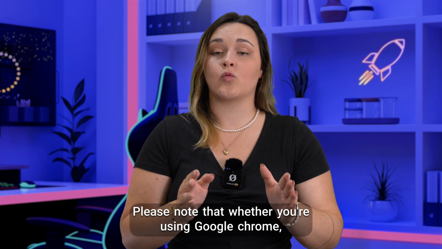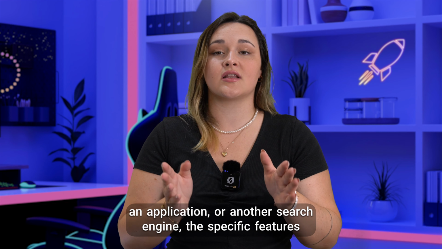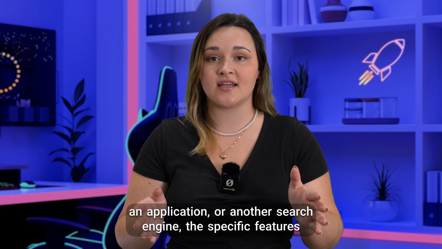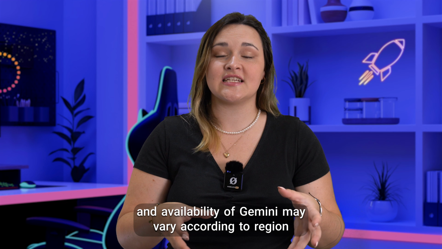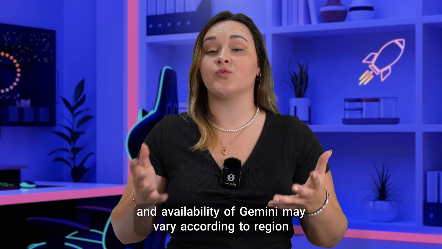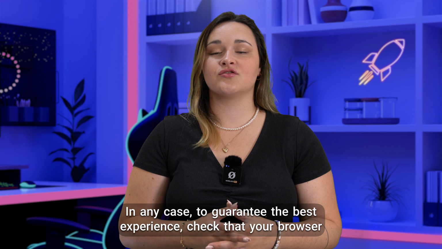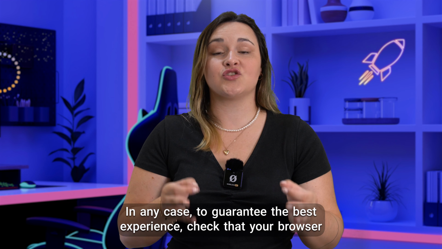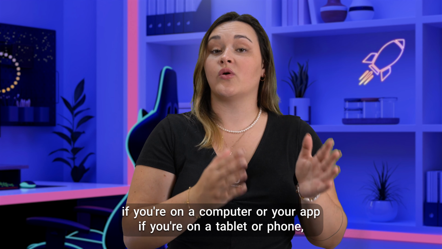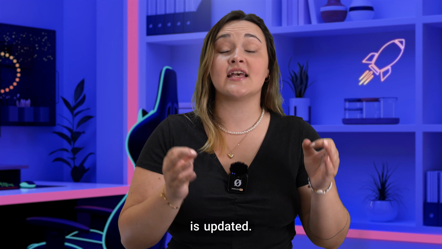Please note that whether you're using Google Chrome, an application, or another search engine, the specific features and availability of Gemini may vary according to region and Google updates. In any case, to guarantee the best experience, check that your browser, if you're on a computer, or your app, if you're on a tablet or phone, is updated.